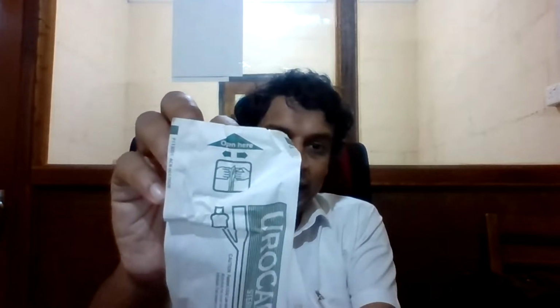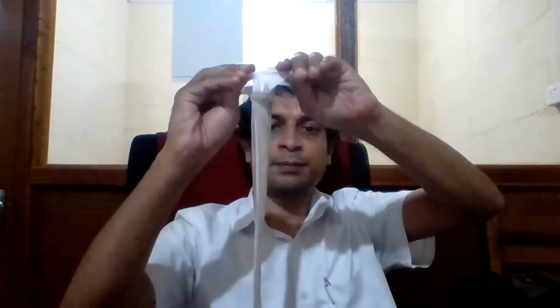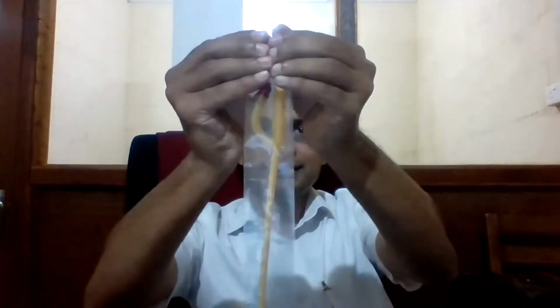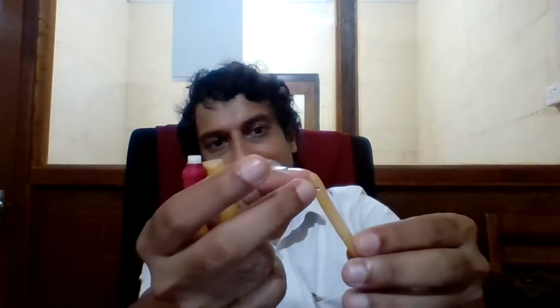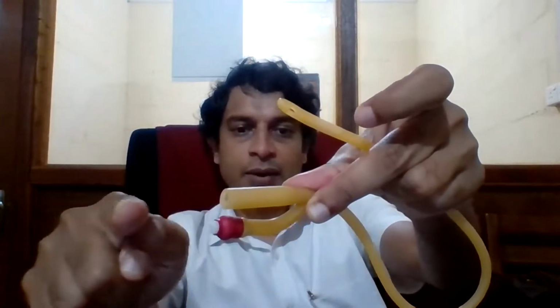Again, here it says open here. There is a sign for the kind of peel open that we talked about earlier, and you can open it up like that. And again, you've got an inner tube. I'm going to break sterility now and take this out. So this is the catheter. If you open up the inner tube, you can see that it's the catheter. So from this eye with the side holes, this is where the tube starts, which comes out of here. So you connect this into the urine bag, and the urine will flow out like this. This is the valve for the balloon.